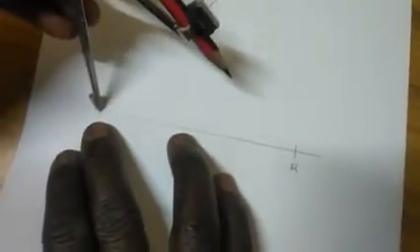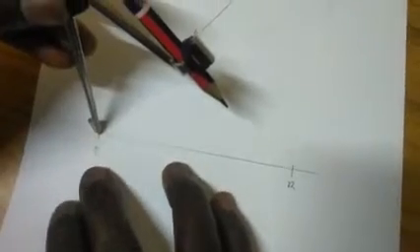Then you draw an arc below the line, another arc above the line, with the same radius and with Q as your center. With Q as your center, you just need to be accurate. You draw an arc above the line and another arc below the line. Now we realize that this one is not cutting, so we bring the pair of compass back to point R so that we draw this to meet that.